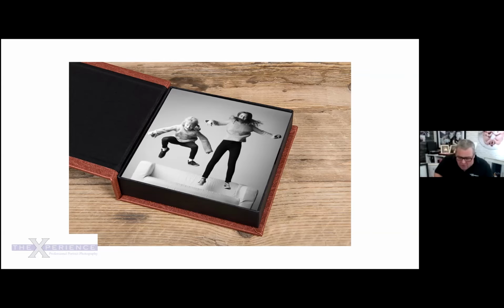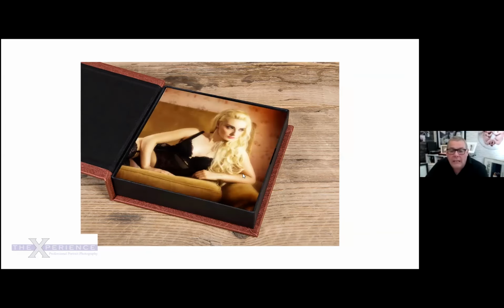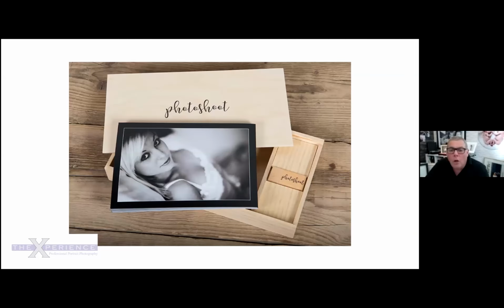However, the small book and USB here, I think, is a product that you should be selling across all the different types of genre of photography. But if you're into boudoir specifically, I would absolutely recommend that you focus not only on the likes of the print box, like we're seeing here, but you're also looking at the presentation element to do with what you're going through.